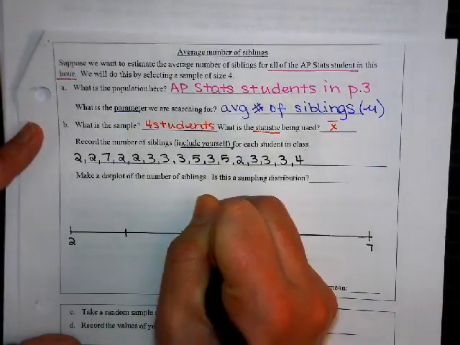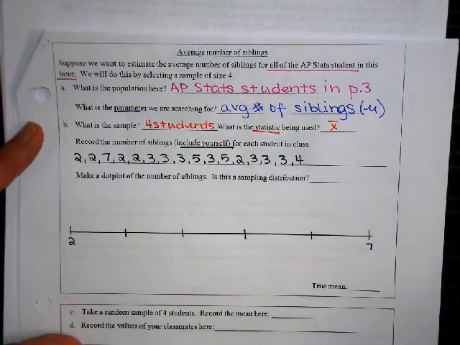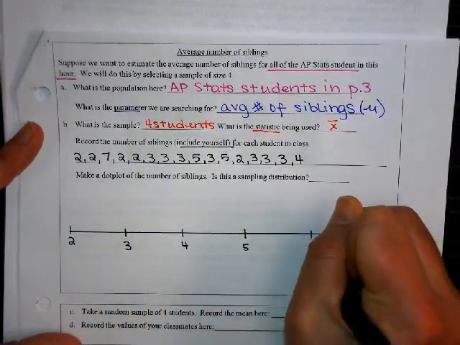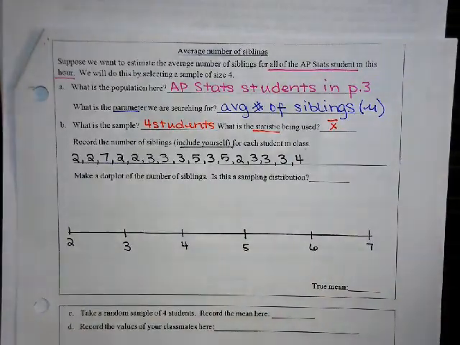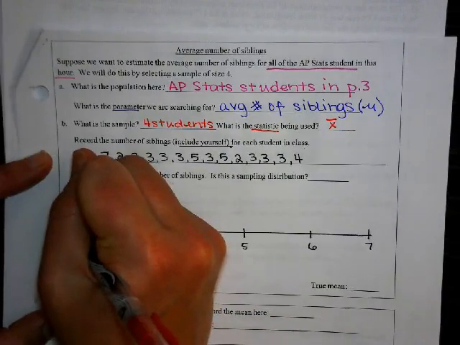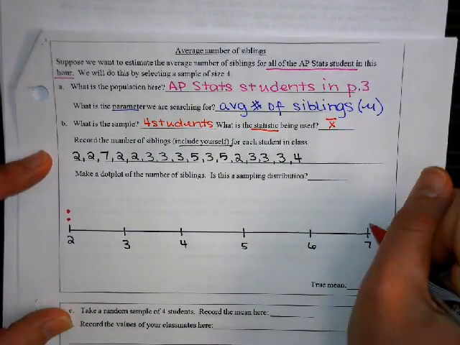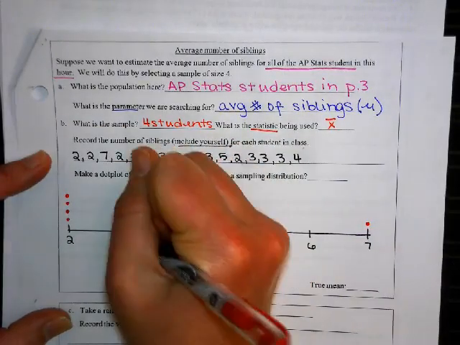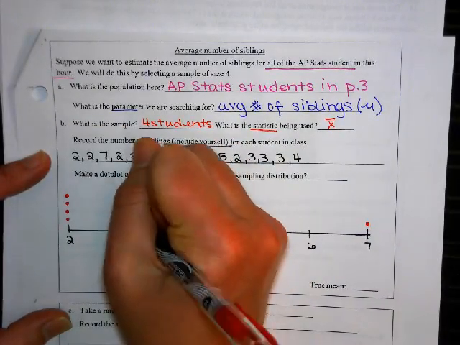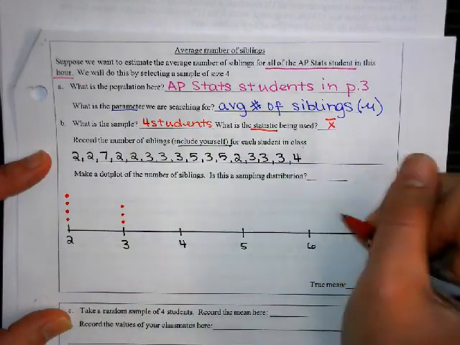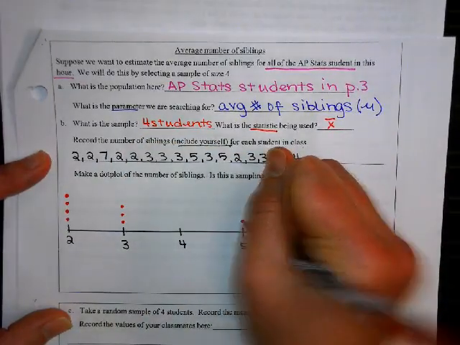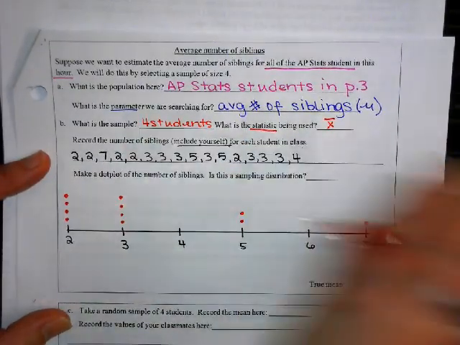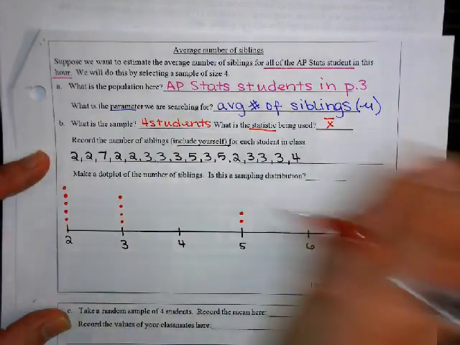So we have a 2, a 2, a 7, a 2, a 2, 1, 2, 3 threes, 5, 3, another 5, another 2, 3 more 3s, 1, 2, 3, and then a 4.